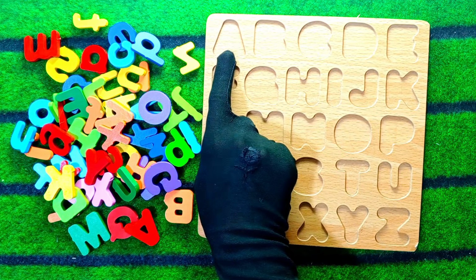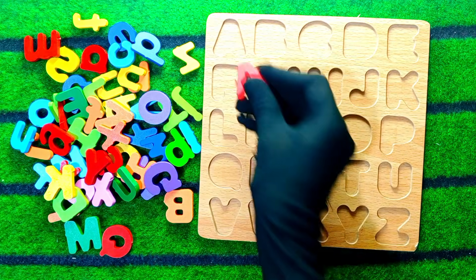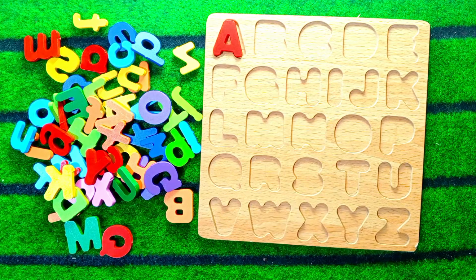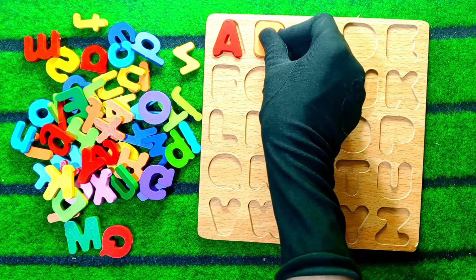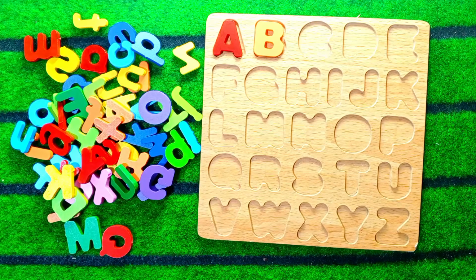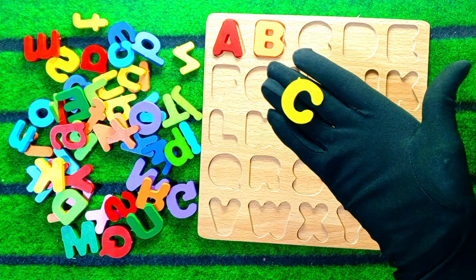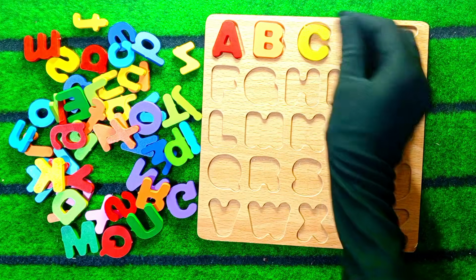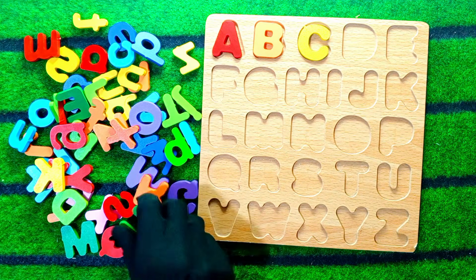First letter is A. Let's find A. A. The next letter is B. B. Let's see what's the next letter. C. And the next letter is D.